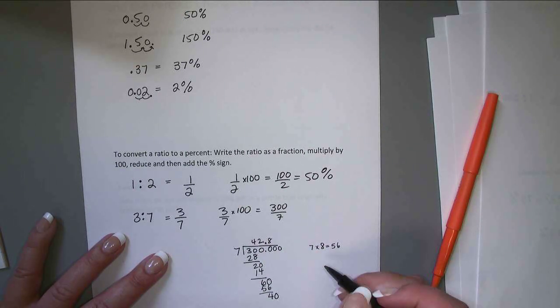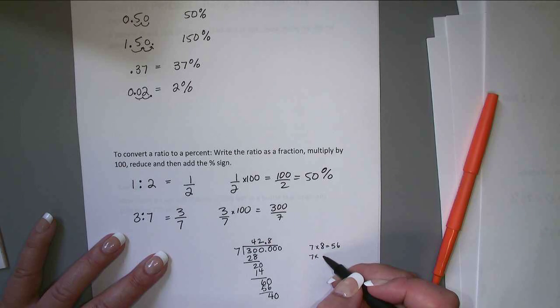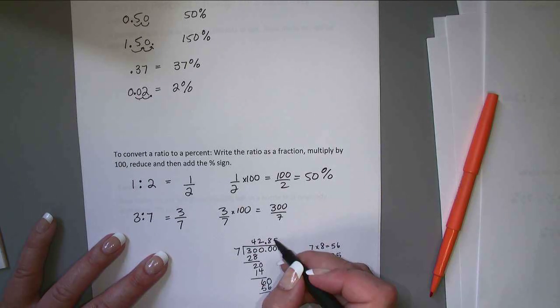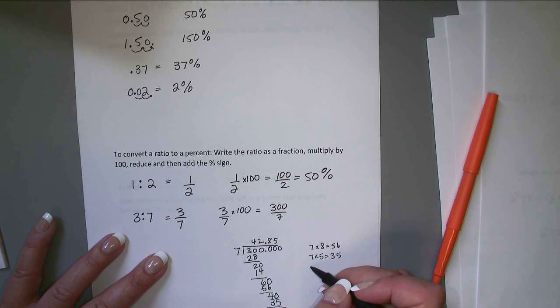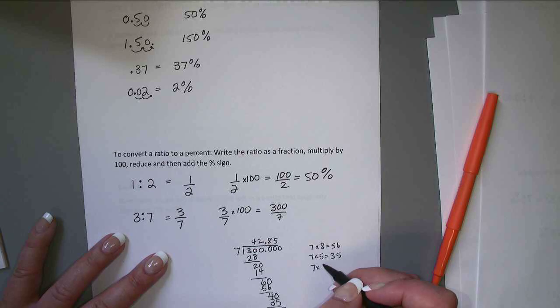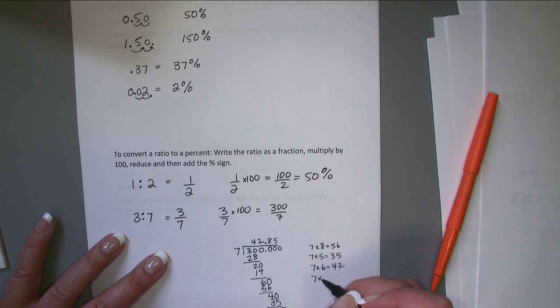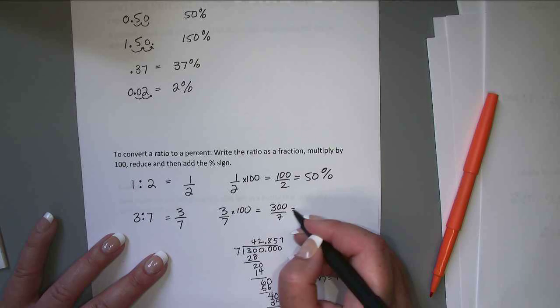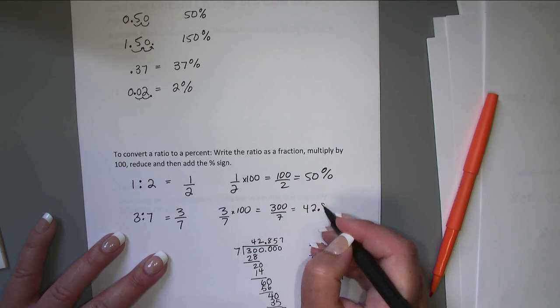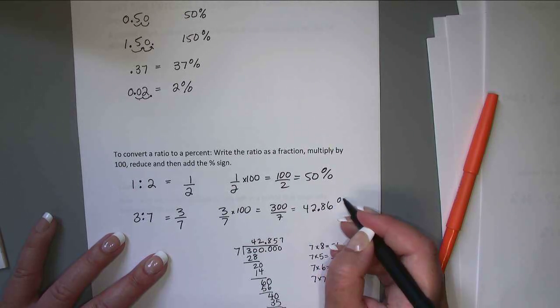And then 40, 7 times 5 is 35. And then 50, 7 times 7 is 49. That's closer. 7. And I don't need to keep going because I have enough decimals now. So this would be 42.86%.